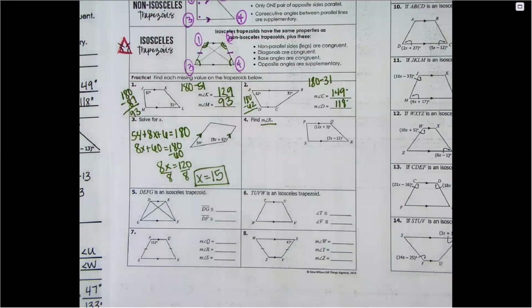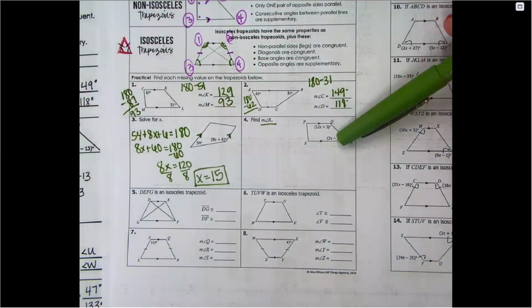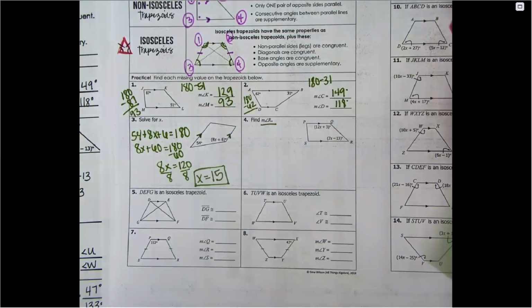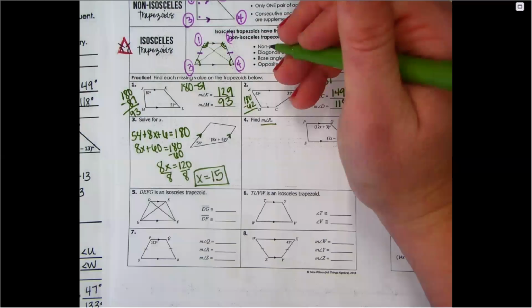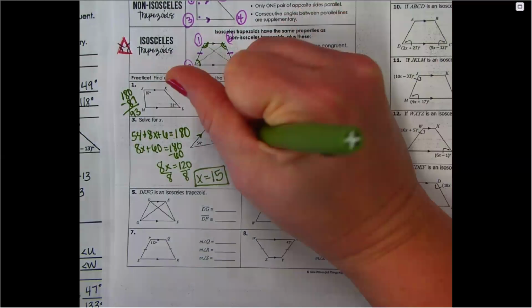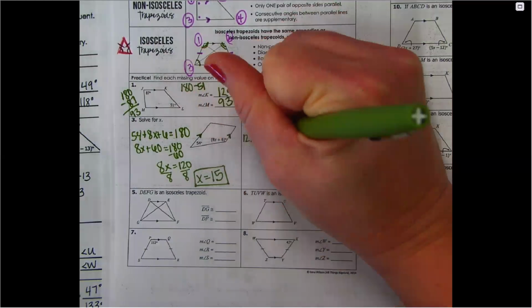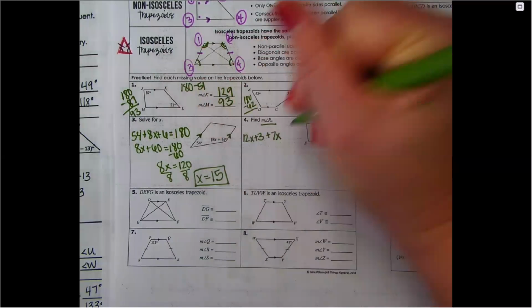These two are not necessarily equal. Well, they're not equal. They're supplementary, okay? So remember, base angles are the ones that are equal. Okay, so these aren't base angles. So I'm going to add them together. 12x plus 3 plus 7x minus 13, and that equals 180.